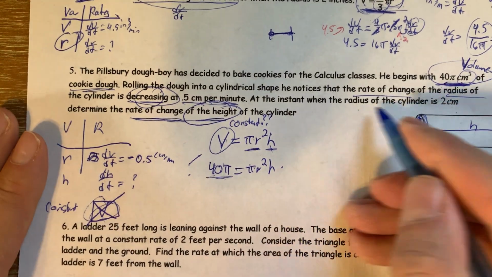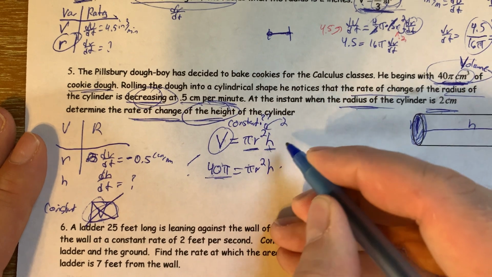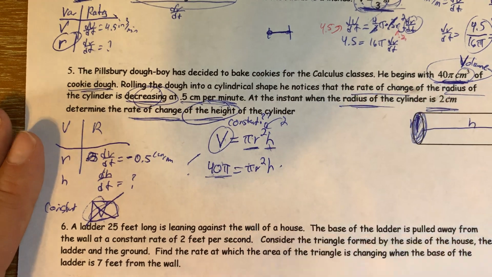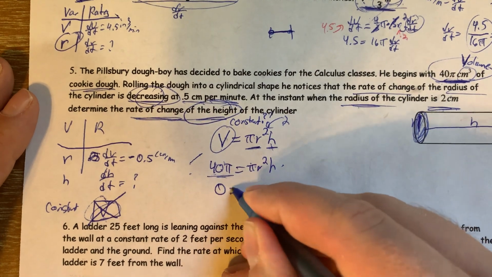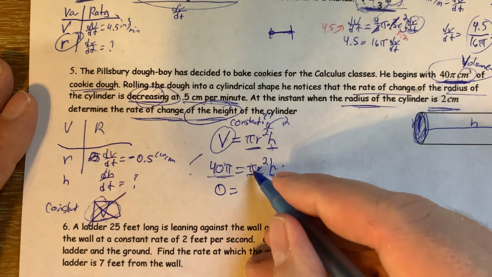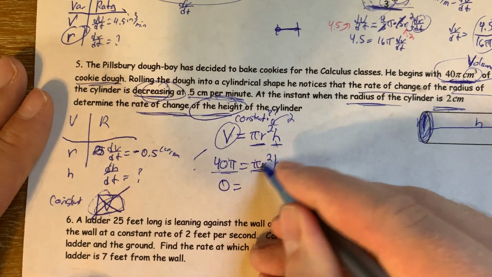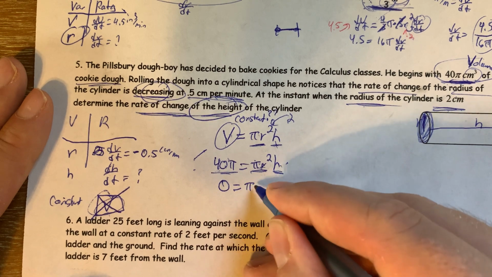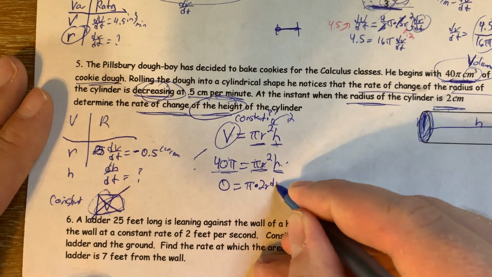So even though it says when the radius is 2 centimeters, I do not plug in 2 here right now because that would make the derivative 0, and that's not right. So, okay, do the derivative of both sides. Hopefully we get 0 equals. This is a product of 2 functions, so we have to do the product rule. The derivative of the first one, well, this is a constant multiplier, so the derivative of pi r squared is pi times 2r dr dt.